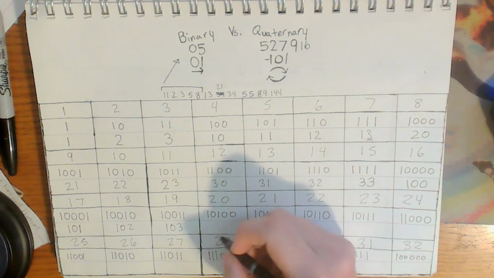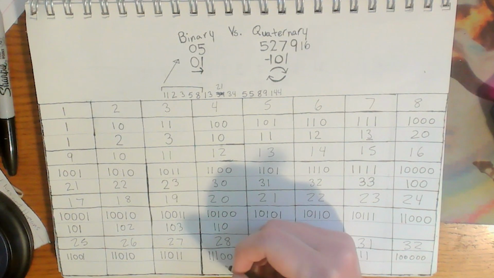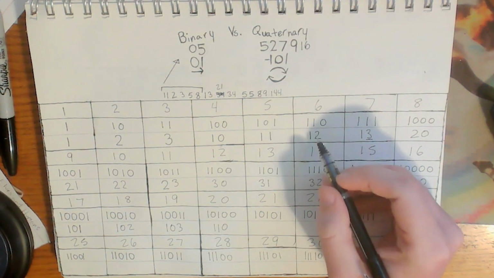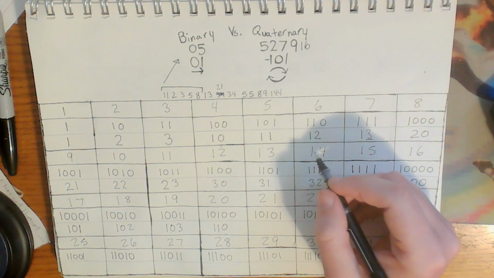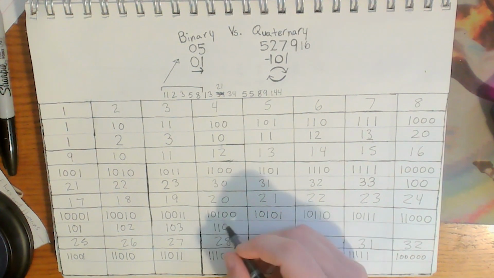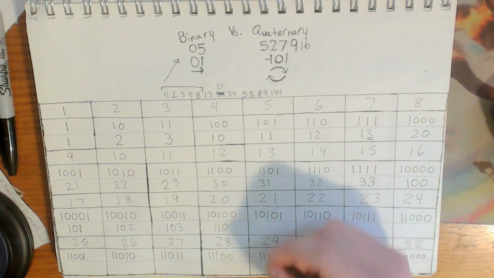And then we get to 20, which is 11 and 0, similarly to how 6 was 11 to 0 in binary. And then that becomes 12. And then this is 101, 0, 0, so we've got the 5 out front and 2 zeros behind, and now we've got 11 and 0.